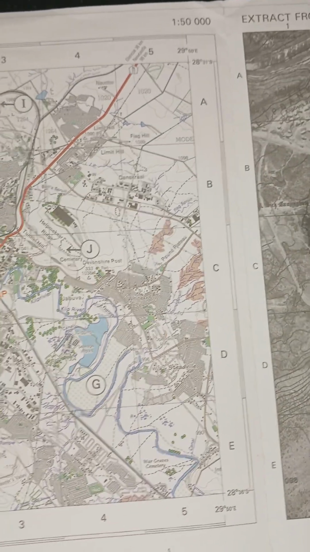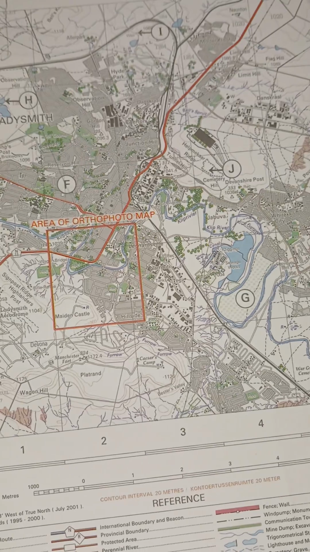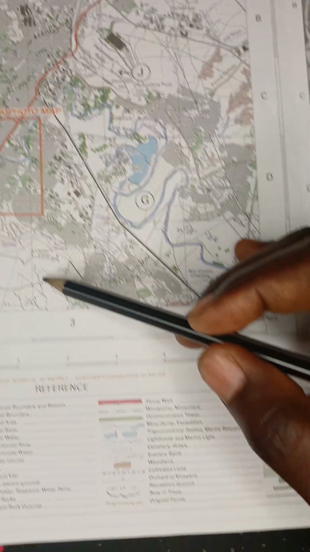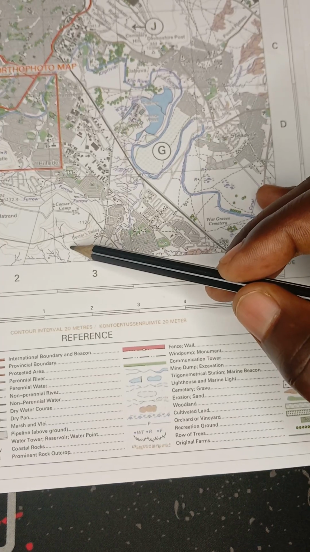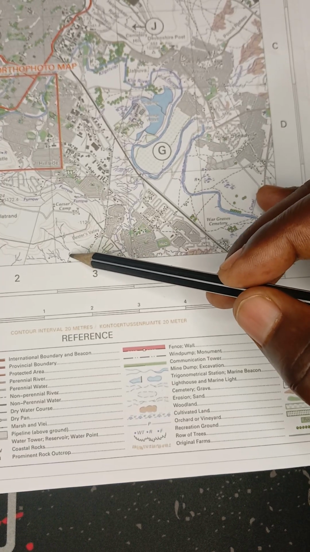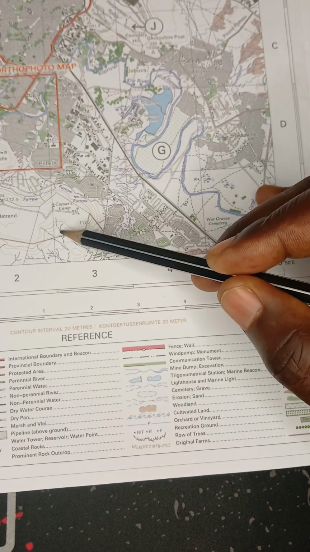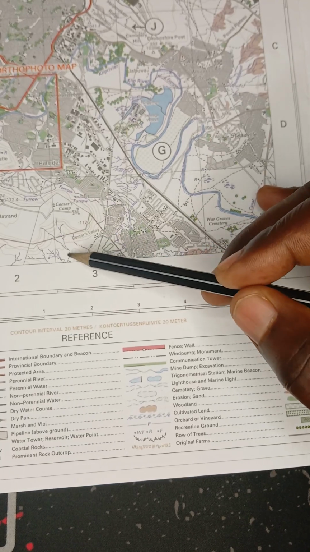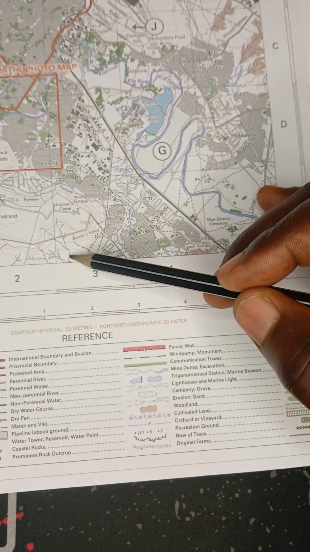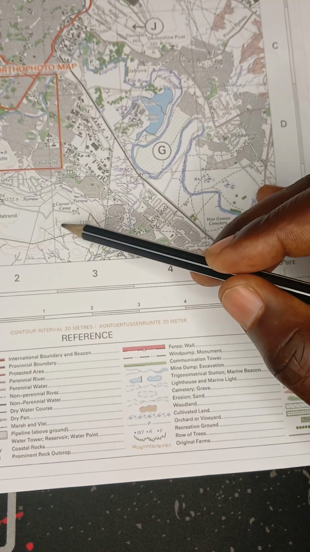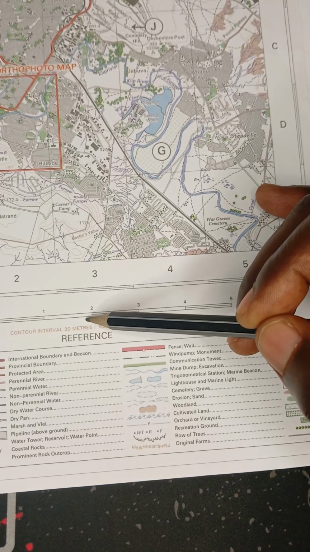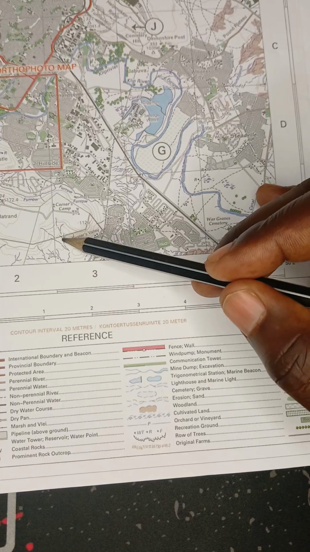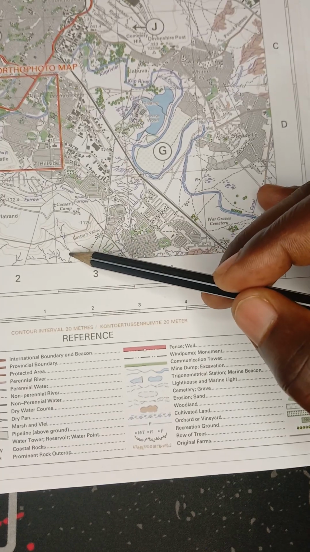Let me use another example as well. You can see this river. I want to use the concept of a tributary joining the main stream at acute angles. This is the river. You can see the angle at which it's joining the main river, which also means that it's going toward the southeast or southwards. The tributaries are joining the main stream at acute angles, which suggests that they are also flowing southwards.